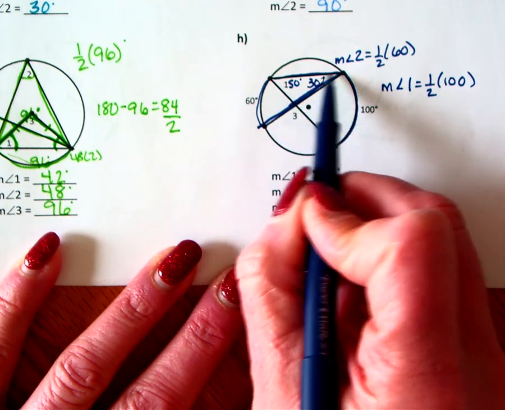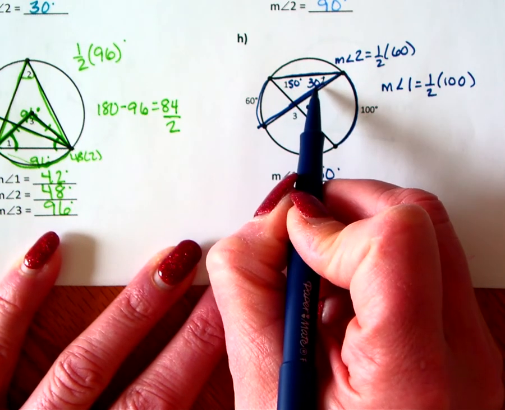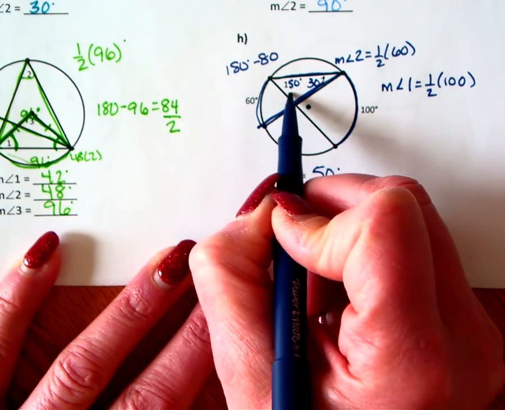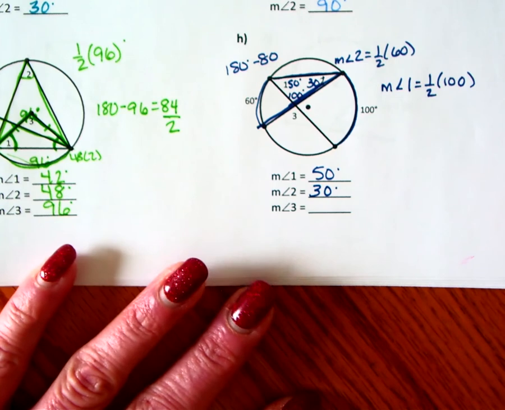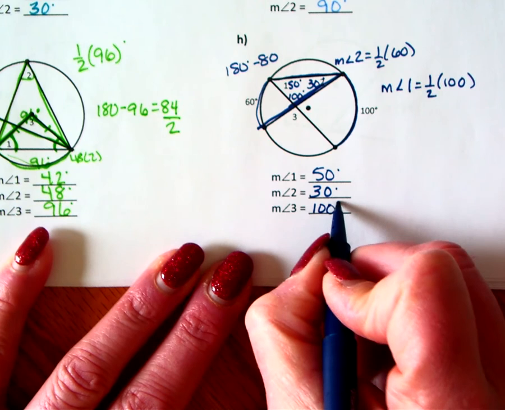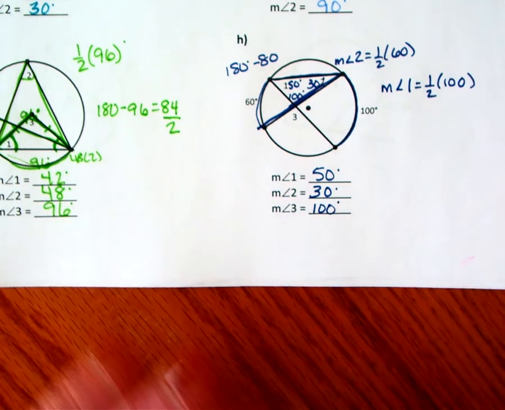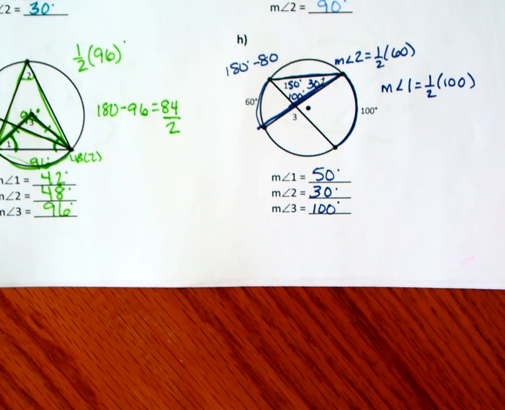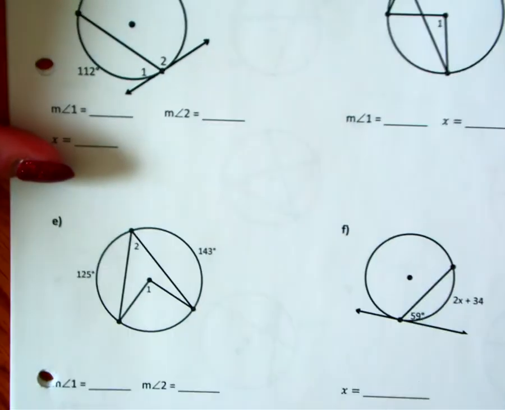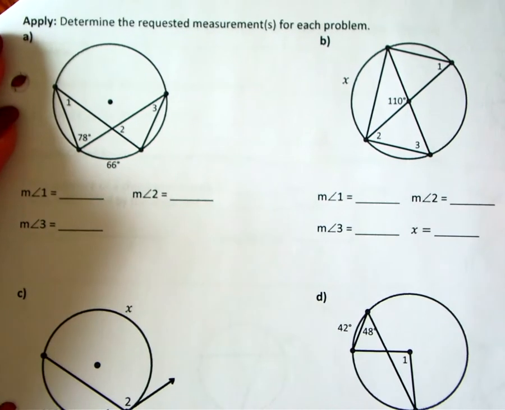So I can find this third angle of my triangle now. 50 and 30 gives me 80. So 180 degrees minus the 80 makes this angle 100 degrees up here. So what do we know angle 3 is? Also 100 degrees. Vertical angles theorem, when two lines intersect. So again, not just the new stuff we've been learning with this standard, but we're using some previous knowledge as well. That's just not going to go away on us.